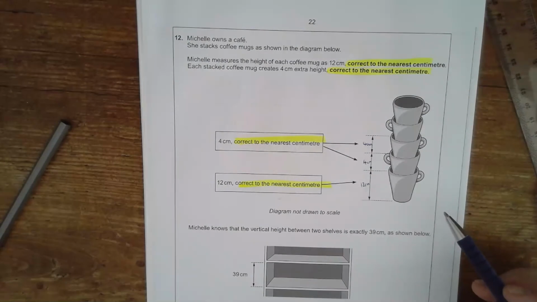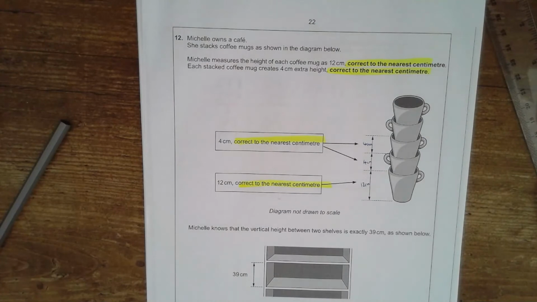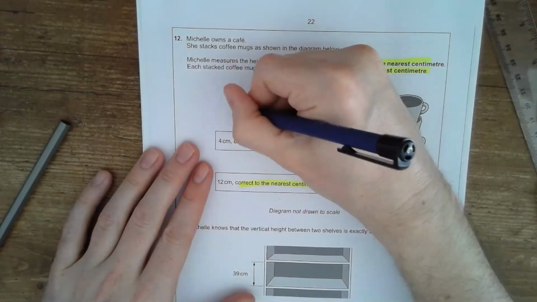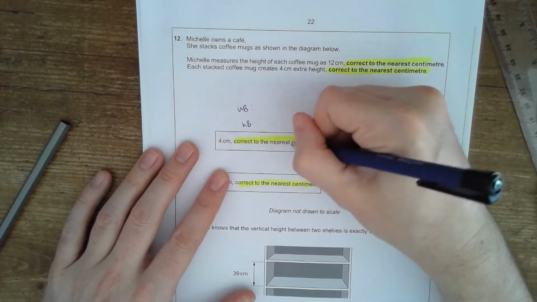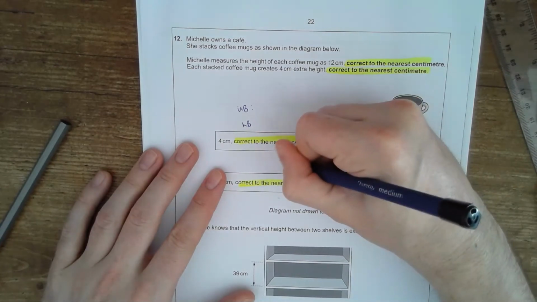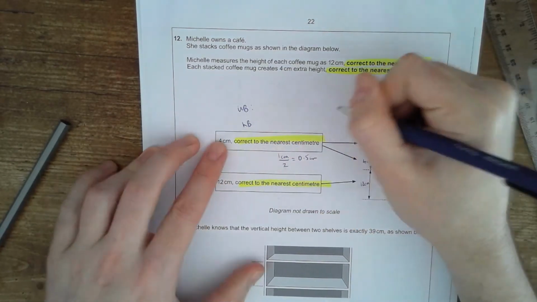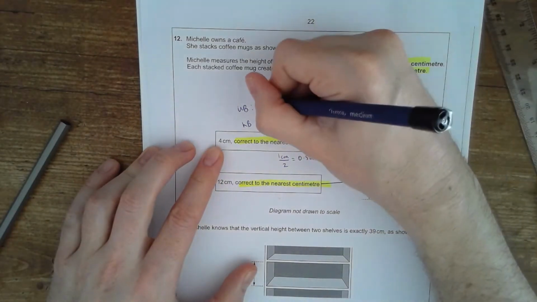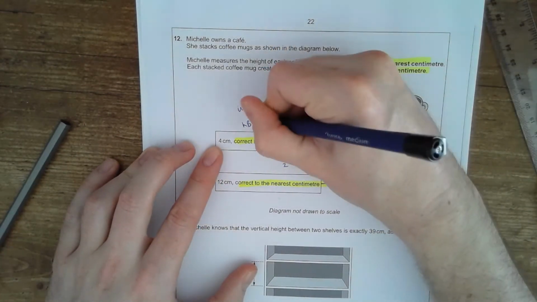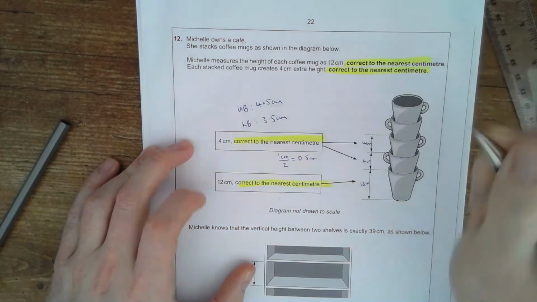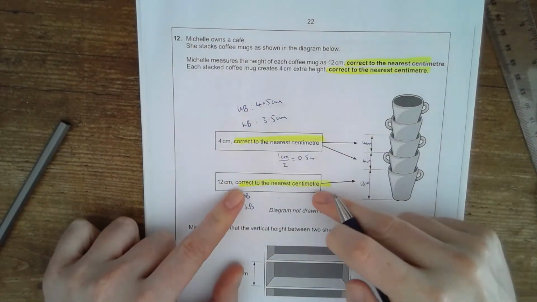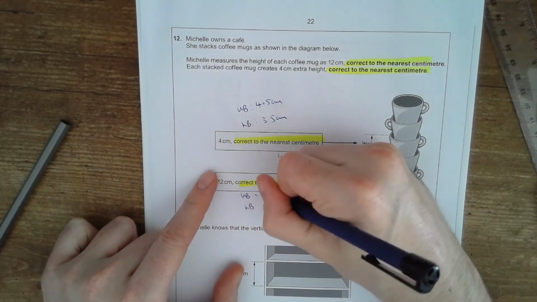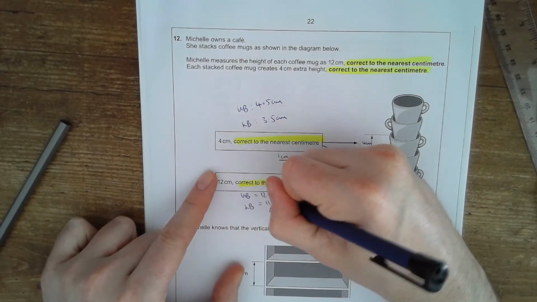Okay, now from here, the first thing I would do is go and work out what the upper and lower bounds of this is. That's what this question is on. It's saying, right, can you go and work out the upper and lower bounds of that? Correct to the nearest centimetre would mean 1 centimetre is divided by 2 to get 0.5 centimetres. You add that on and take that off to find the upper and lower bound. So the upper bound would be 4.5 centimetres. The lower bound would be 3.5 centimetres. Similarly here, we're going to go and work out the upper and lower bound by adding on and taking off 0.5 centimetres again. So that's 12.5 centimetres and 11.5 centimetres.